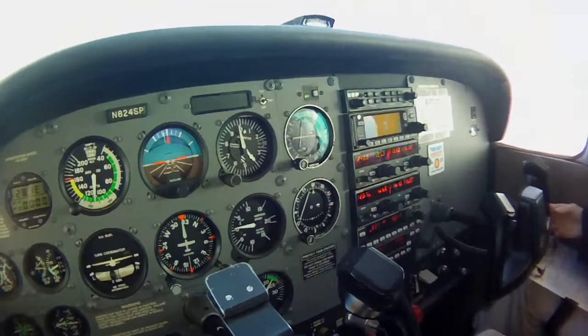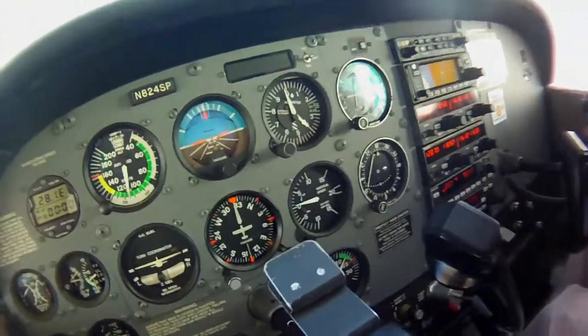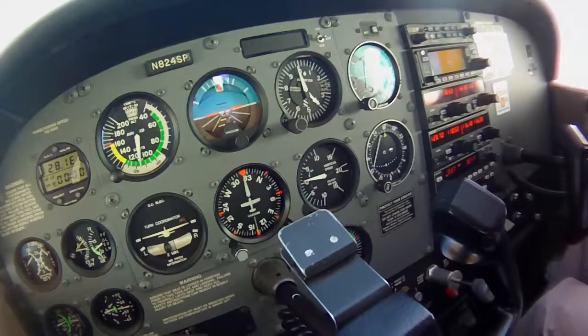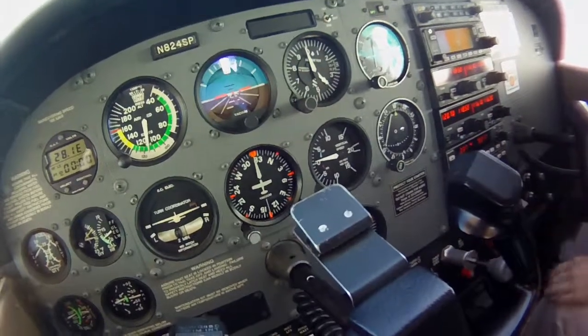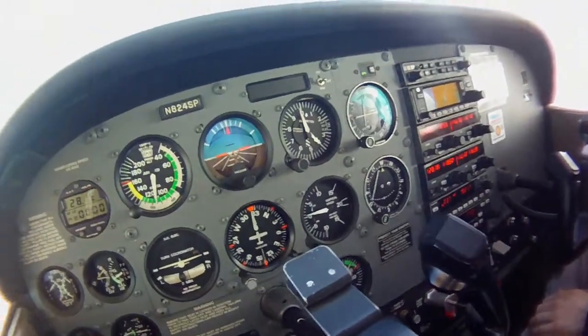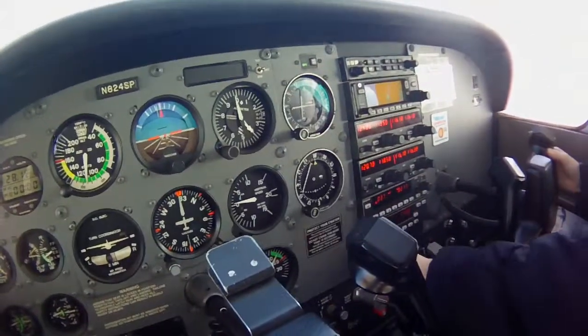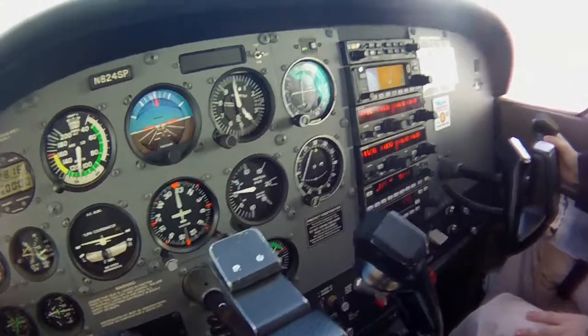Keep talking about what you're thinking about and what you're doing and setting up for. Treat this as if I'm a fairly new instrument client, and we're in the clouds, and maybe this is the first time I've shot an approach. You're the one flying, because I don't have enough experience yet to fly the approach myself, but you're explaining everything that you're doing and everything that's going on.